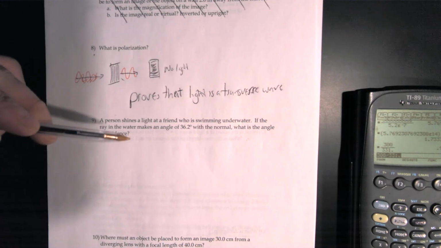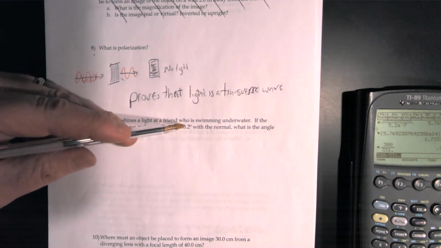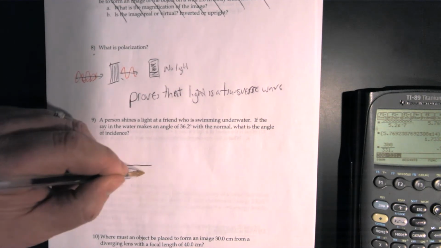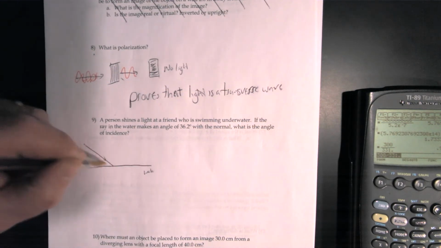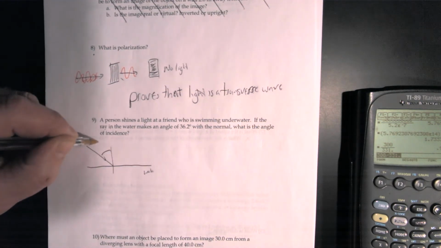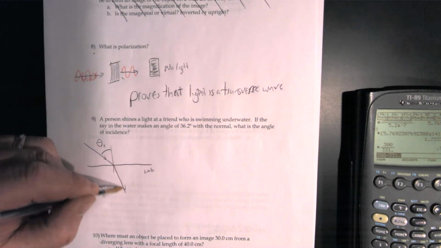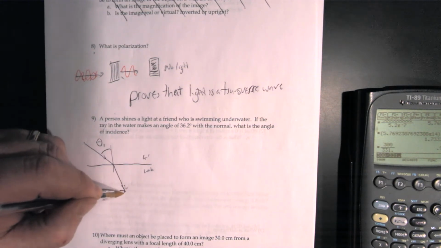Number 9, a person shines a light at a friend who's swimming underwater. If the ray in the water makes an angle of 36.2 degrees with the normal, what's the angle of incidence? All right, so if I draw a picture of this, down here we have our water. We have a person shining the light coming in like this. Remember, we always measure our angles to the normal, so this is our theta 1, angle of incidence. Down here the ray is going to bend inside the water. So down here's our friend swimming.